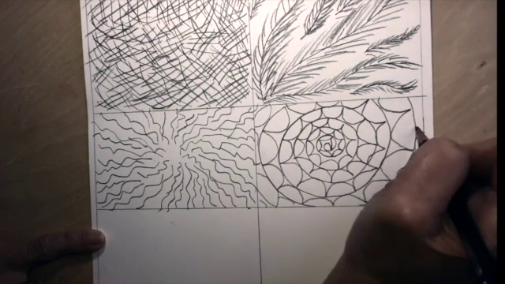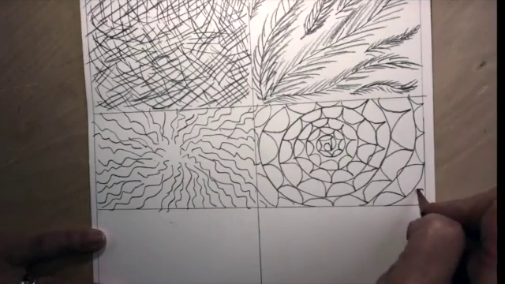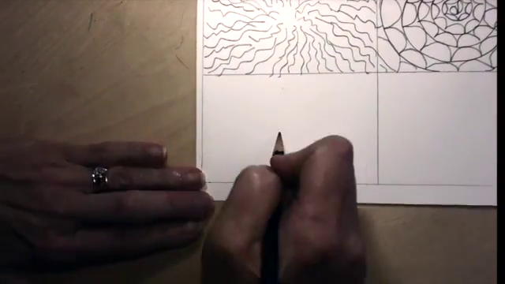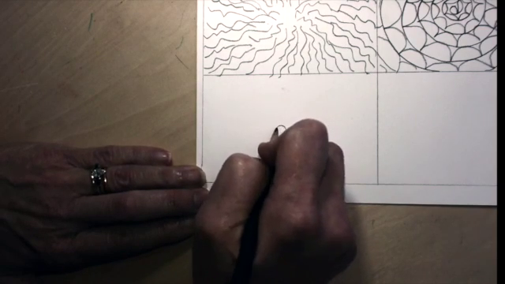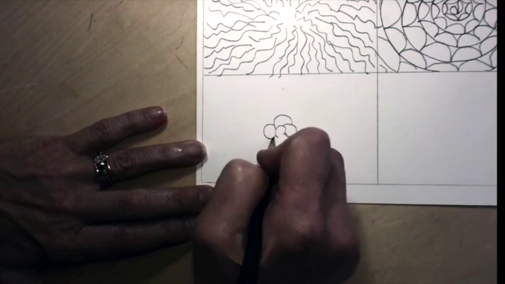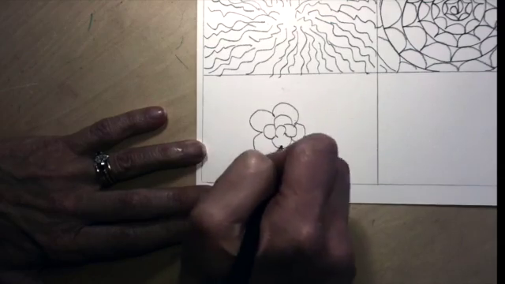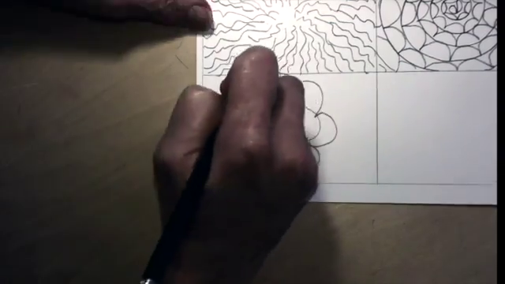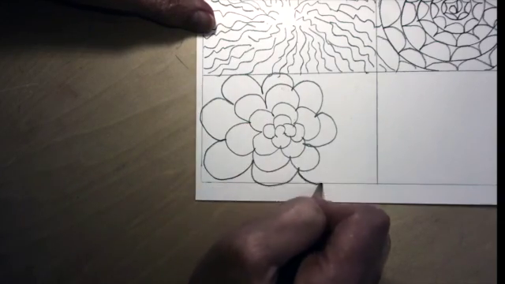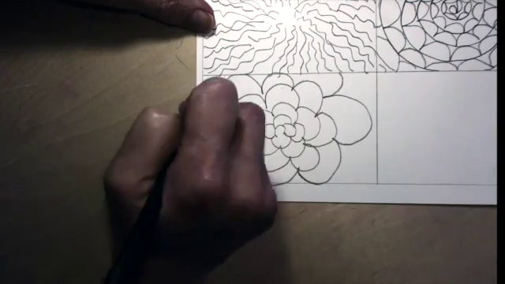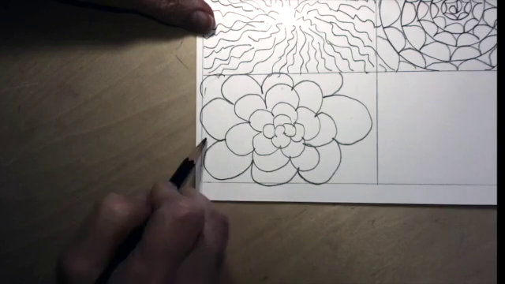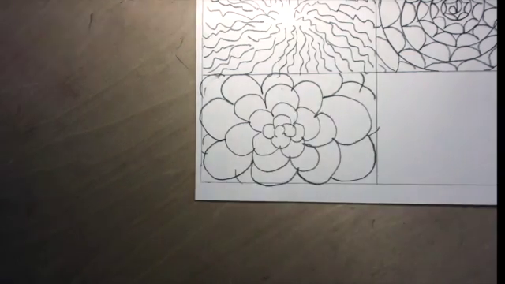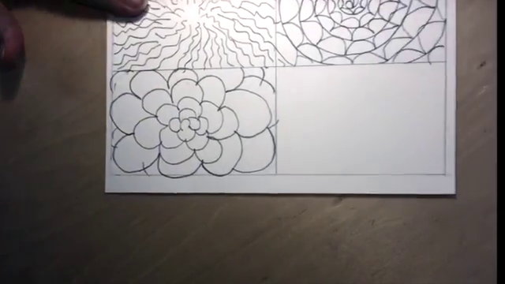And the next one is going to be created in the center again and using half circles. The half circles are always going to overlap each other, and as they're overlapping each other, they're getting bigger and bigger. You could also think of it as a scallop line that's going around and around. When you look at it completed, it looks almost like a flower.